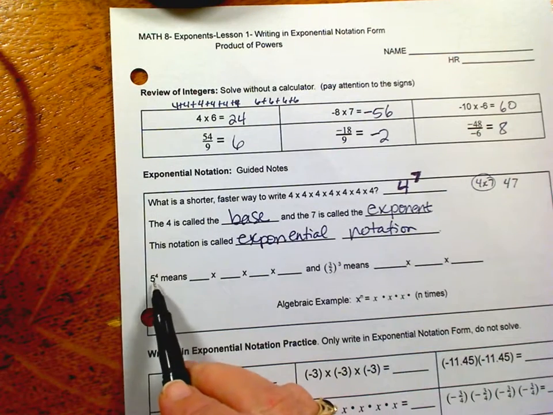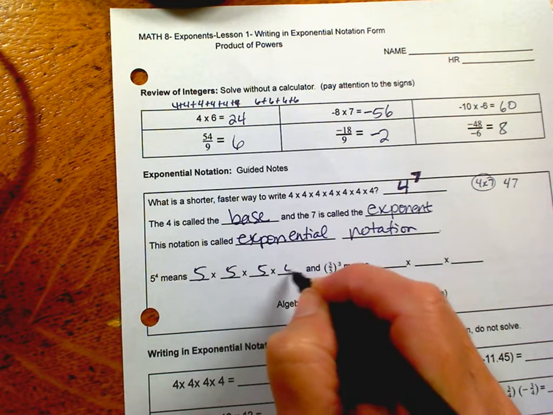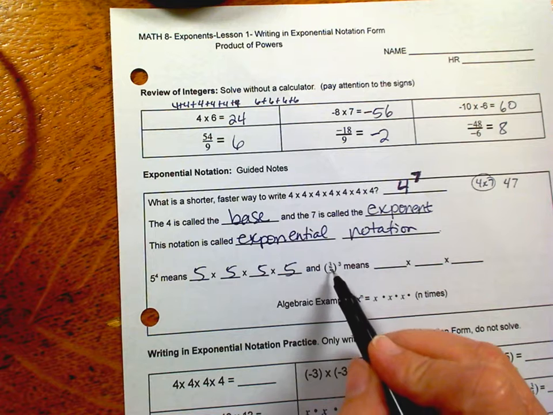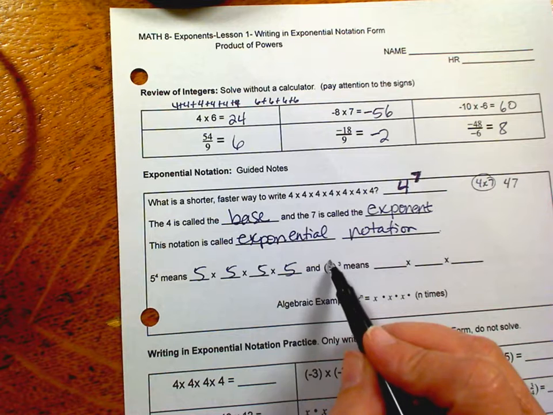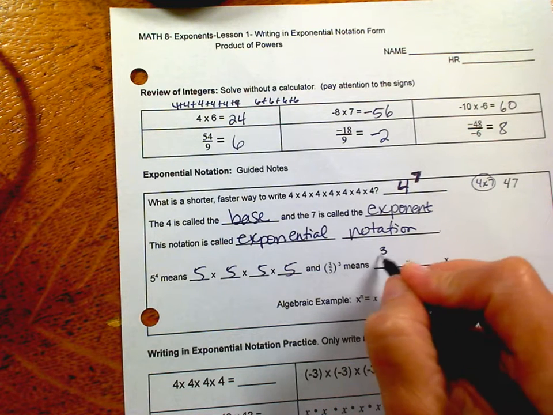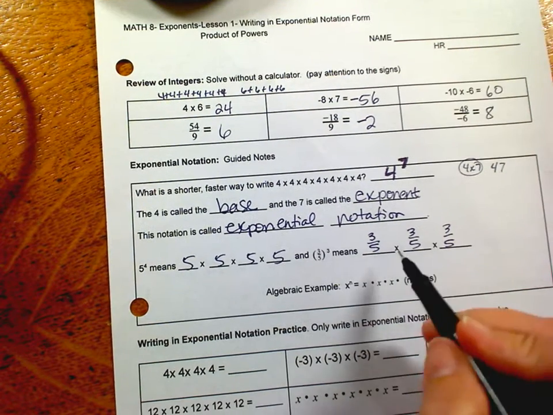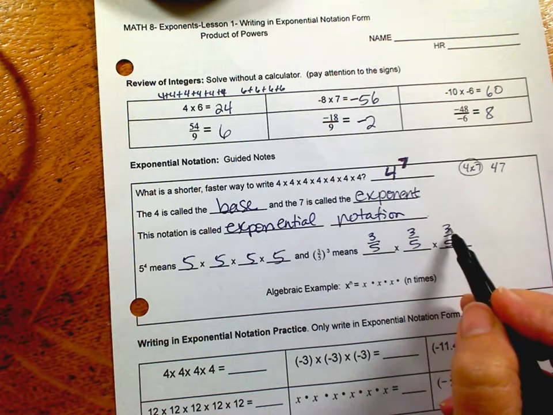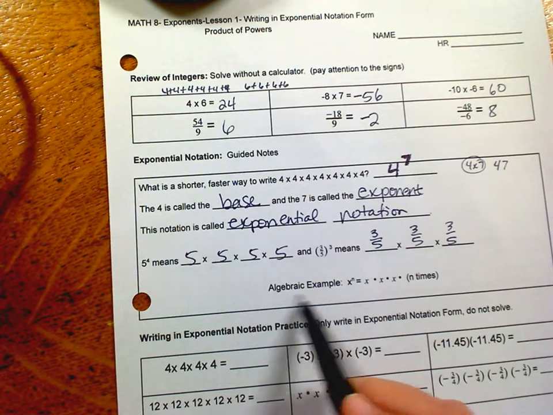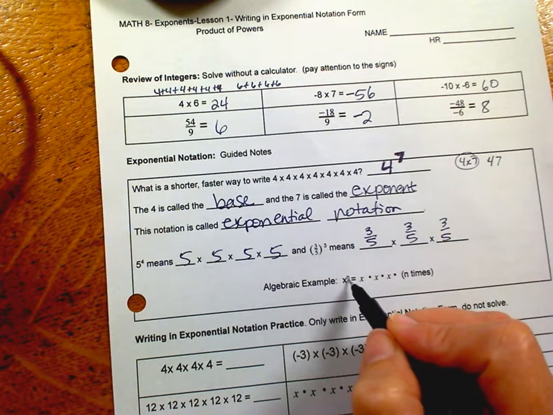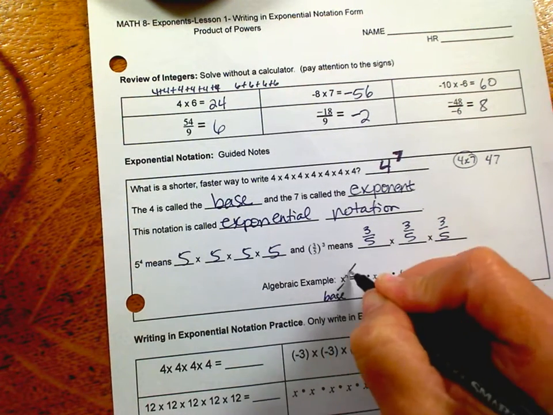When we have 5 to the 4th power, it means 5 times 5 times 5 times 5. And then this one is 3/5 to the 3rd power. Notice those parentheses: you're taking the entire base to the 3rd power. So you're saying 3/5 times 3/5 times 3/5. That means you're taking the numerator times itself 3 times and the denominator times itself 3 times. Don't change these fractions to decimals. Now for the algebraic example, this means x to the nth power. Your x, whatever your base is, is the base, and that's your exponent.